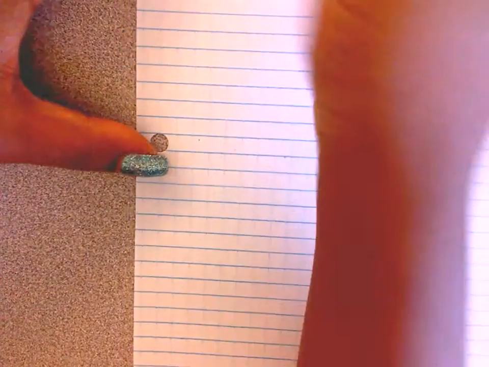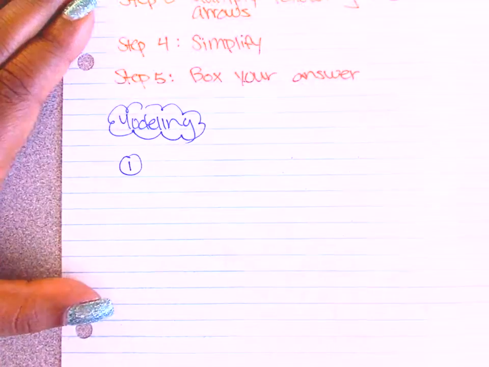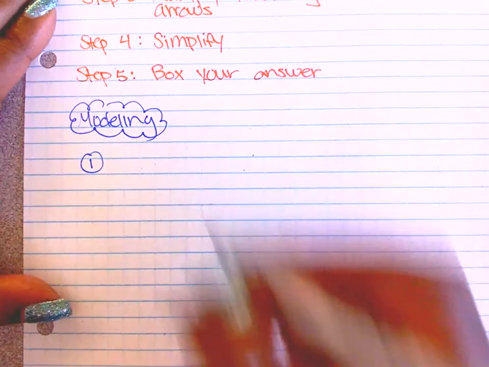All right. So we're going to model the steps on how to solve this problem. Number 1. 2 times the quantity of x plus 6.